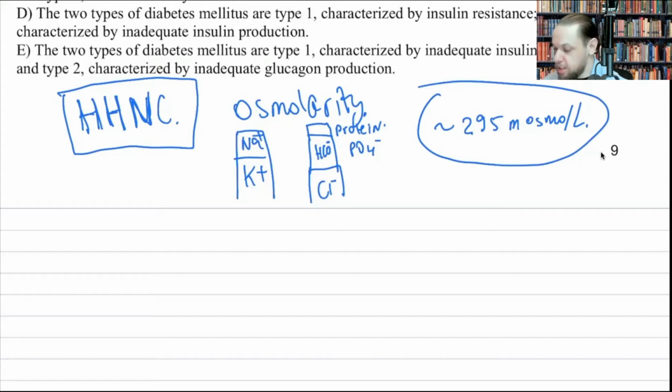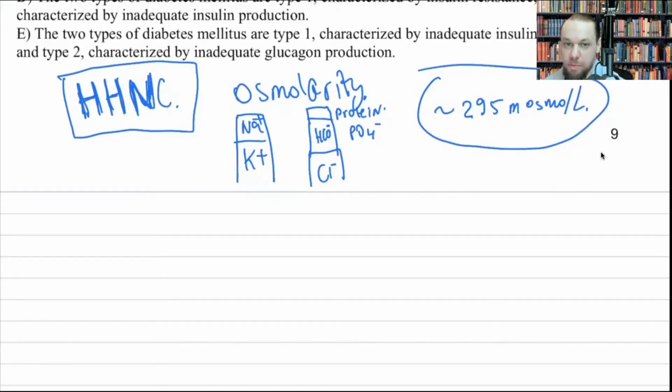Now, in the setting of hyperosmolar, hyperglycemic non-ketotic coma, what happens? The way we can calculate it is, let's say you come to the hospital, I draw your blood and put it in a test tube, and I can calculate your osmolarity. There's a formula for it.